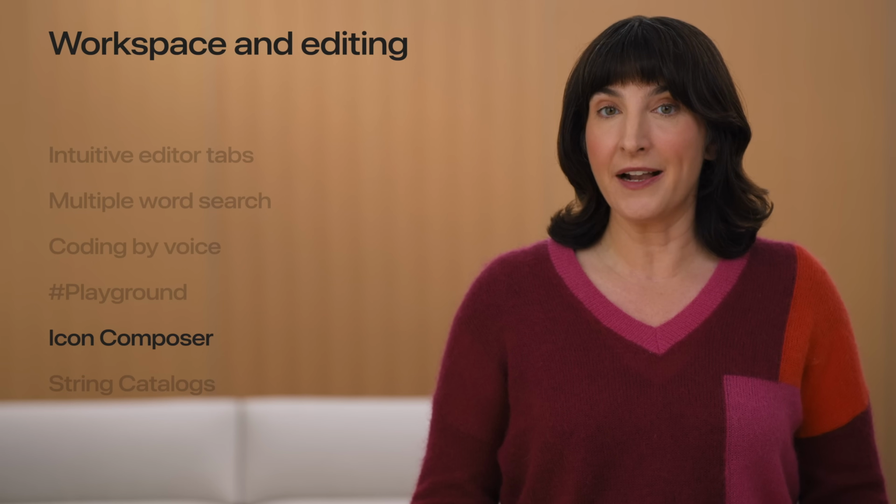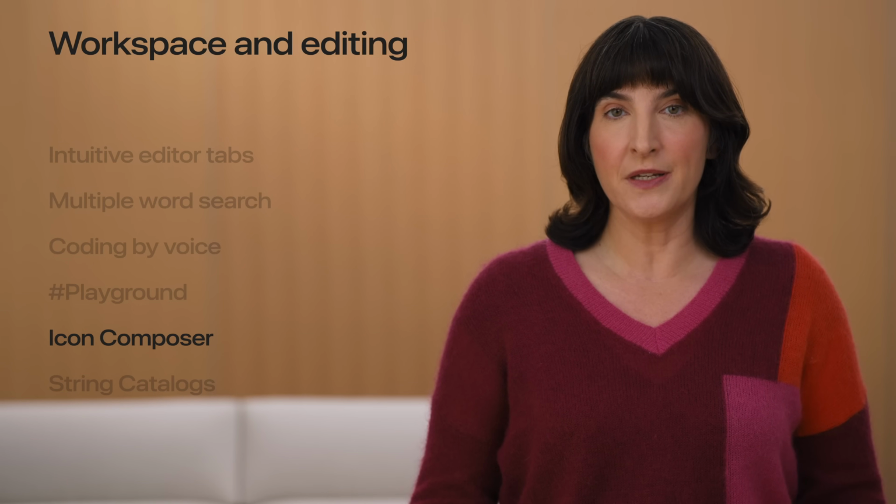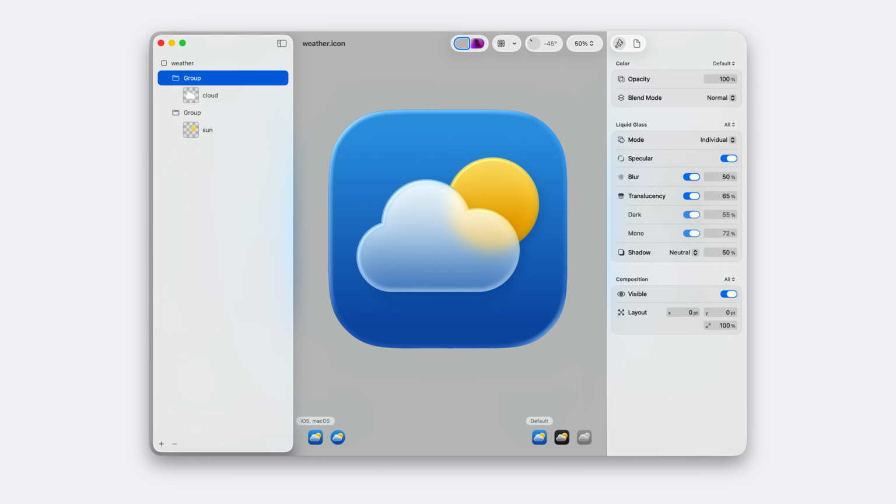Now let's talk about icons. Icon Composer is a new app bundled with Xcode 26. With Icon Composer, you can create beautifully designed, sophisticated, multi-layered icons that work across multiple platforms and software versions.